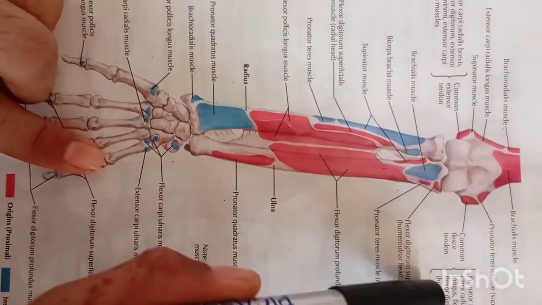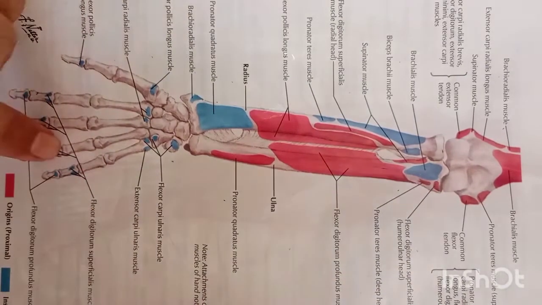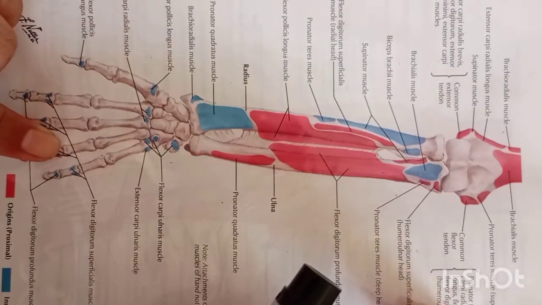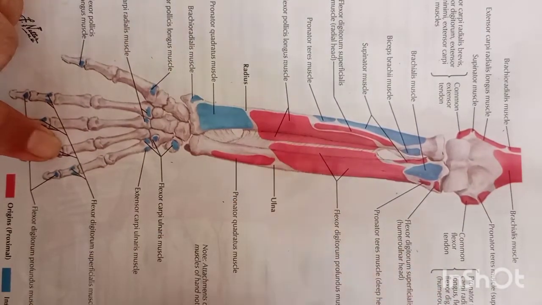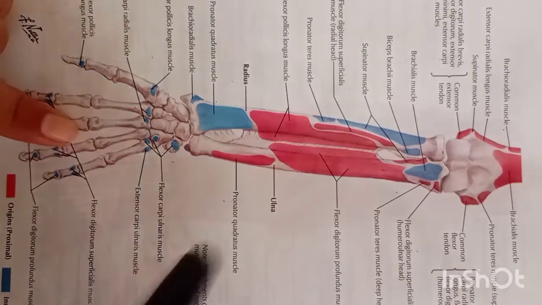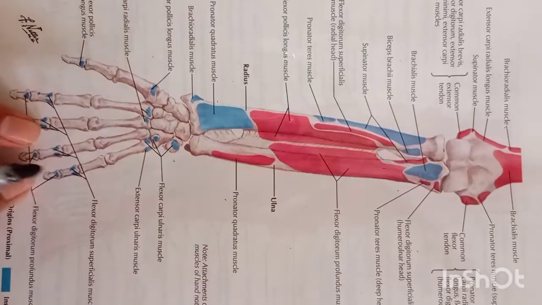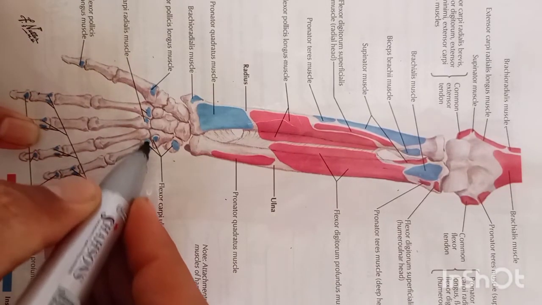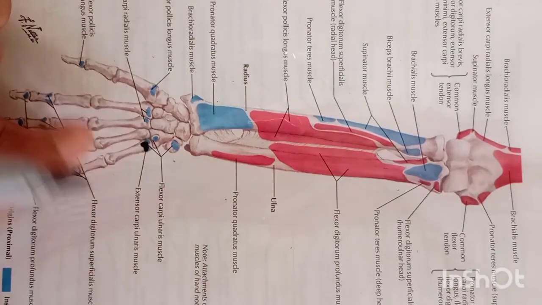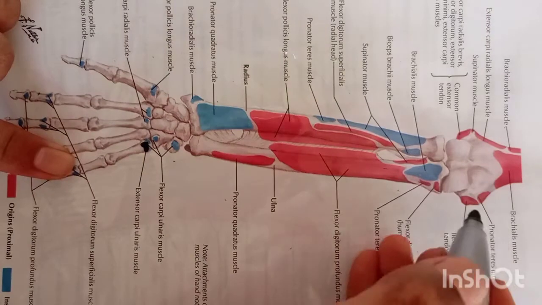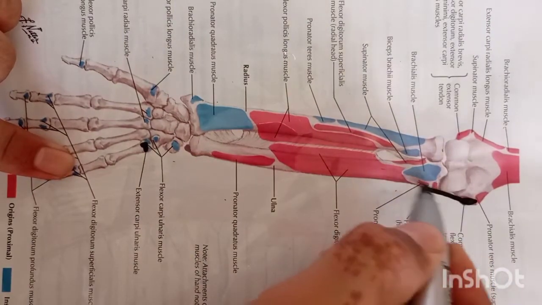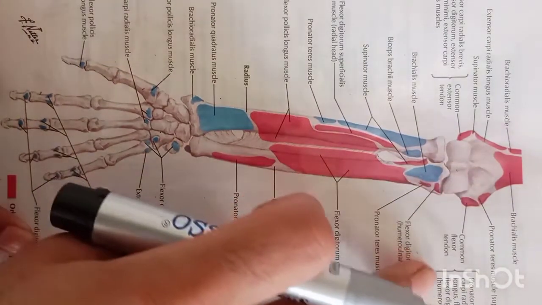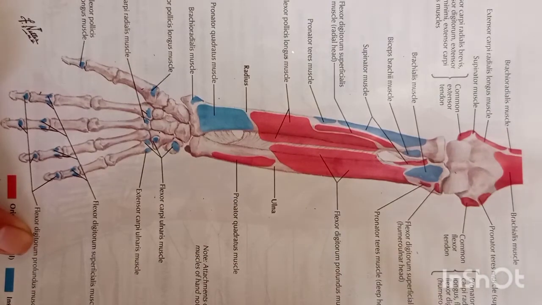The next one is the flexor carpi ulnaris. Flexor carpi ulnaris means it is a flexor muscle. It is attached to the metacarpal bones on the ulnar side. So you can see here, this is the ulna and the fifth. This is the little finger or the fifth digit and the base of the fifth metacarpal. Here is the flexor carpi ulnaris muscle attached, and it originates from the medial epicondyle. So this is our flexor carpi ulnaris. Next is the flexor digitorum superficialis.